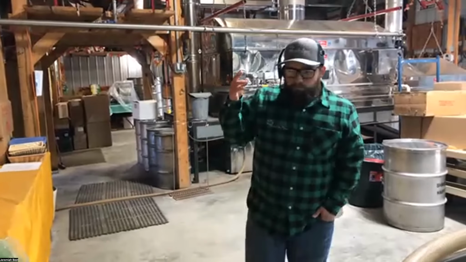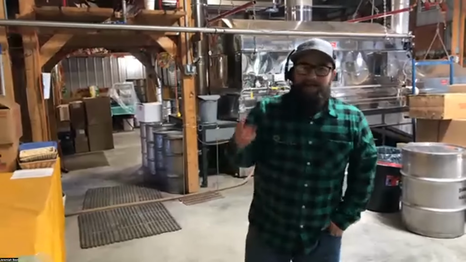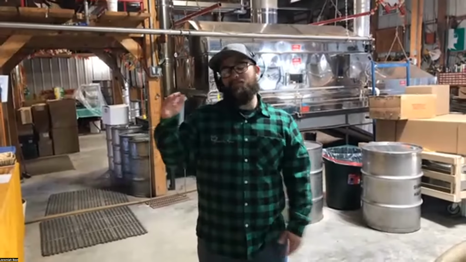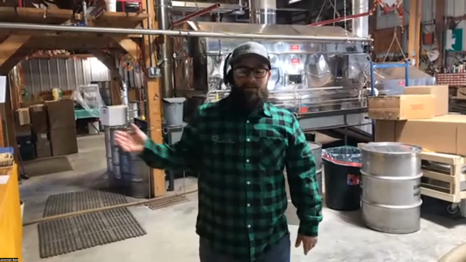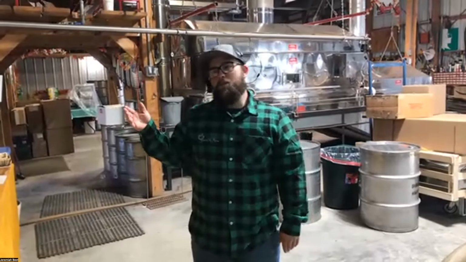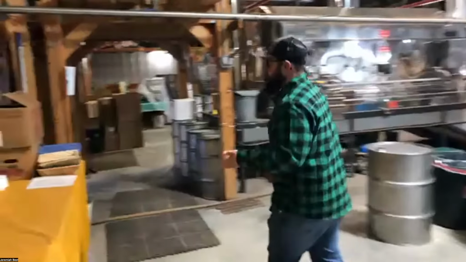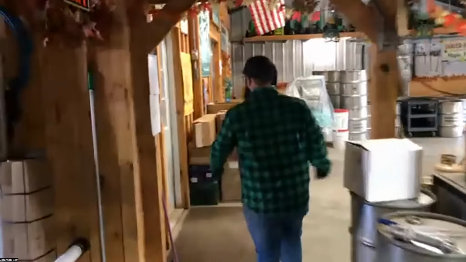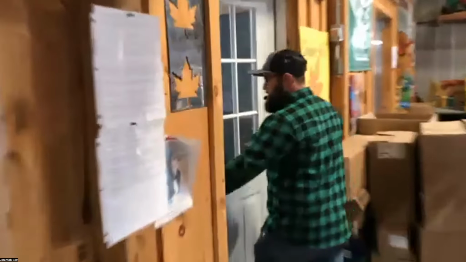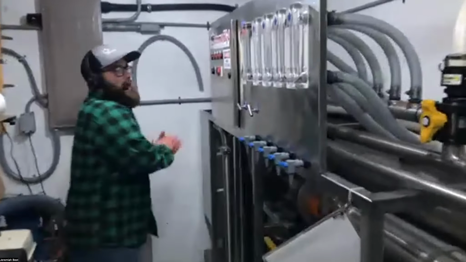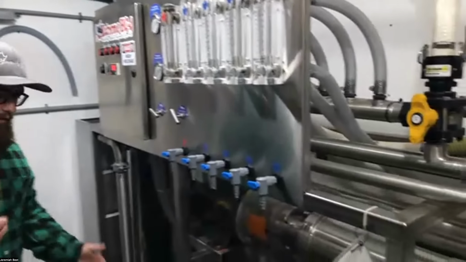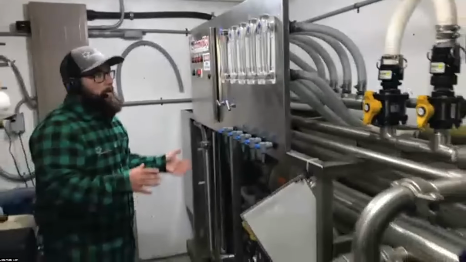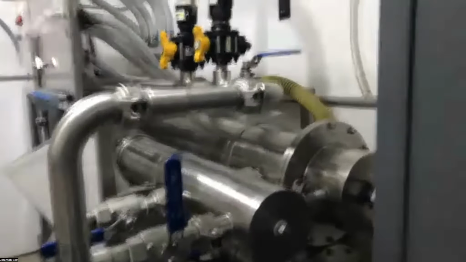Back to sugar content, the sap comes in at 2% sugar, and our maple syrup is actually 67% sugar. That's a pretty big jump to get all that water out. In order to aid that process, we use what's called a reverse osmosis machine, an RO for short. It looks very fancy, but it's very simple. It's a glorified pressurized filter.